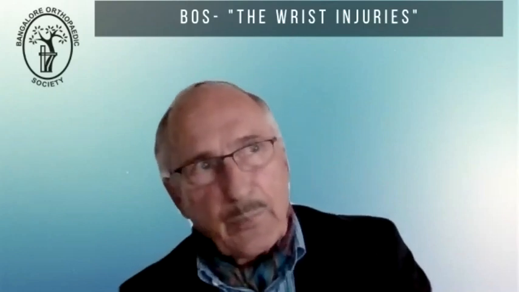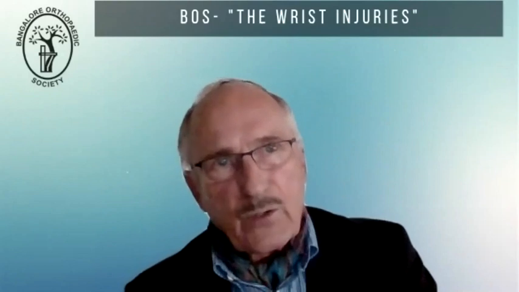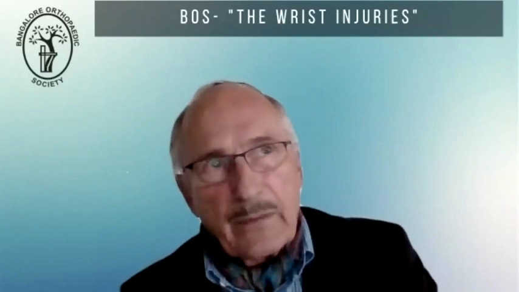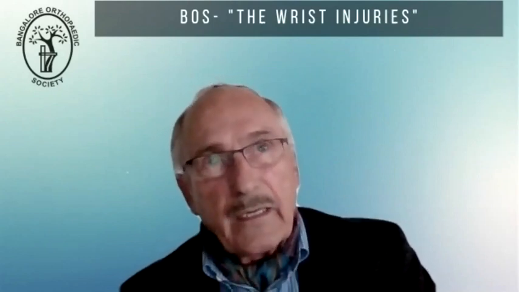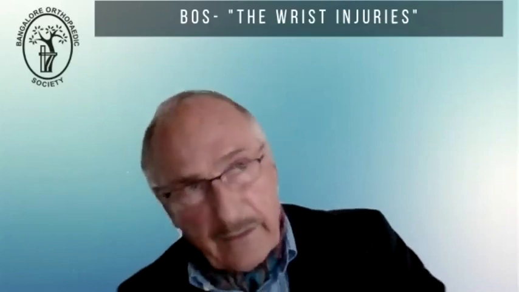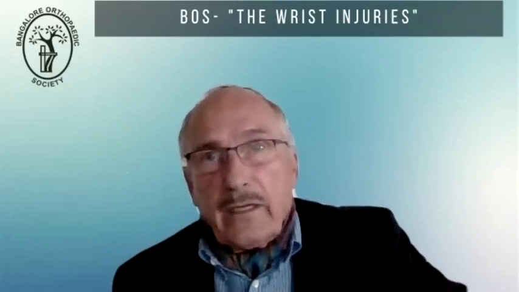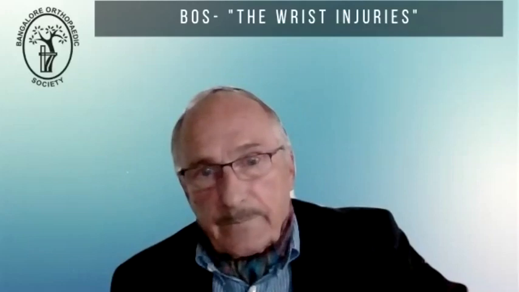The comminution of these fractures treated with a bridging plate is massive, so it's a palliative type of treatment. We're not trying to get any anatomic reduction. What we have seen in the results published in the literature is that the results are not bad. X-ray doesn't look good, function is okay, and it's minimally invasive.